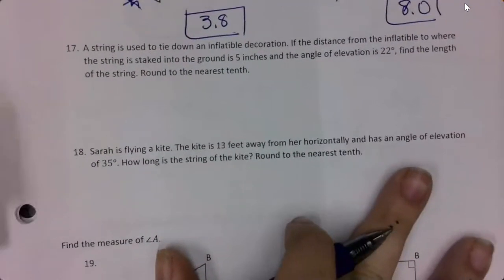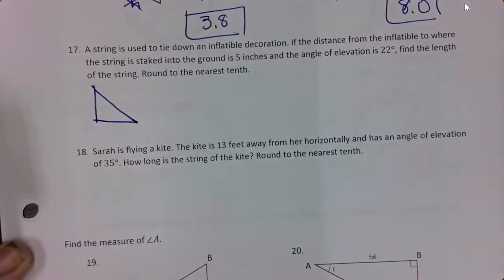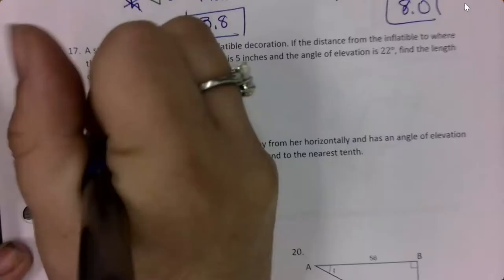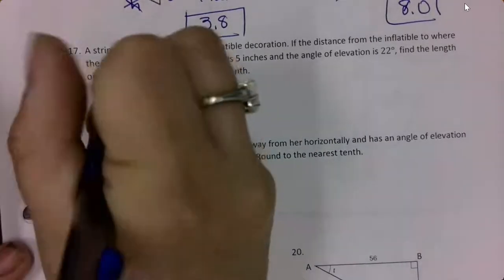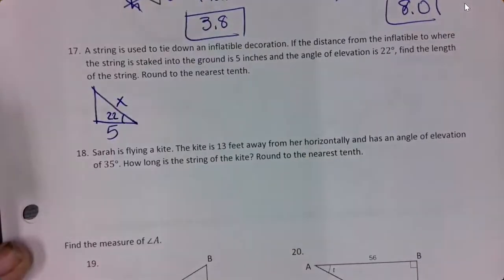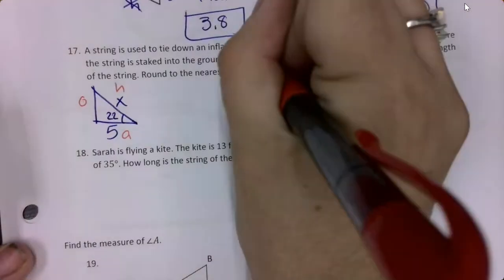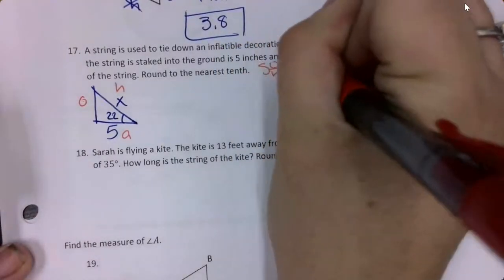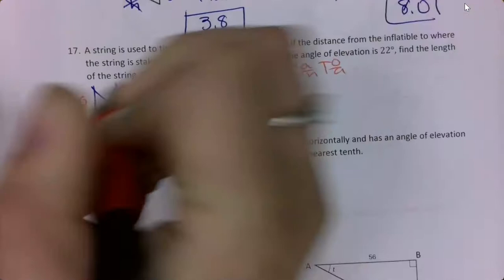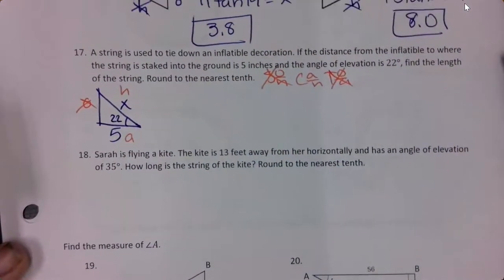Number 17 tells us a string is used to tie down an inflatable decoration. The distance to where the string is staked into the ground is 5 inches, and the angle of elevation is 22 degrees. Find the length of the string. So the string is the slanted part. So on this one, if I label, this is my adjacent, this is my hypotenuse, this is the opposite. So the letter I'm not using is O. So that means this time I'm going to use cosine.